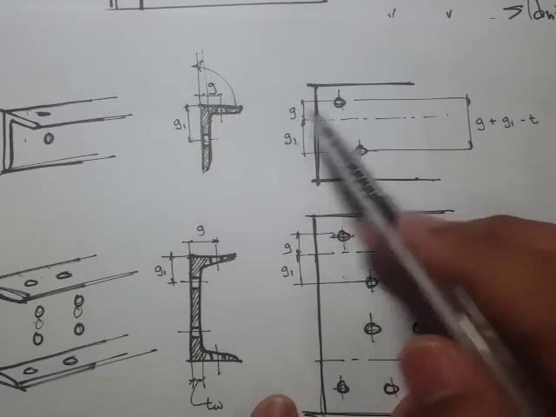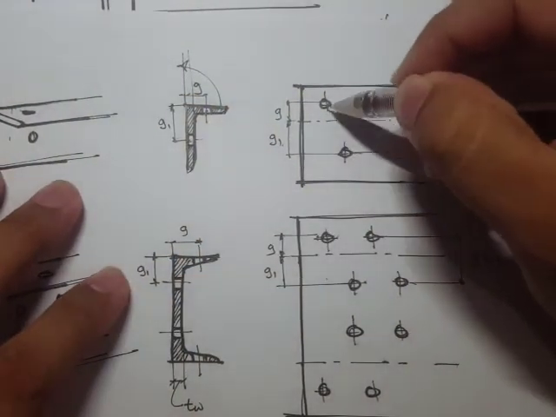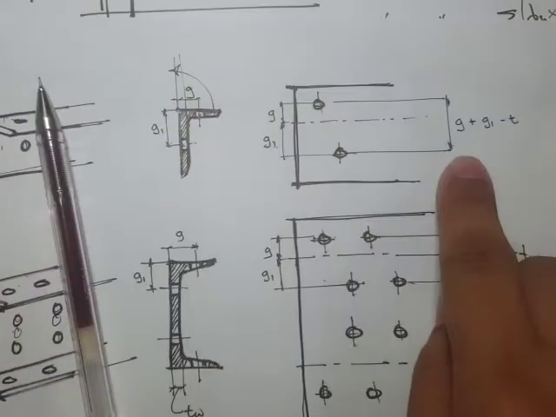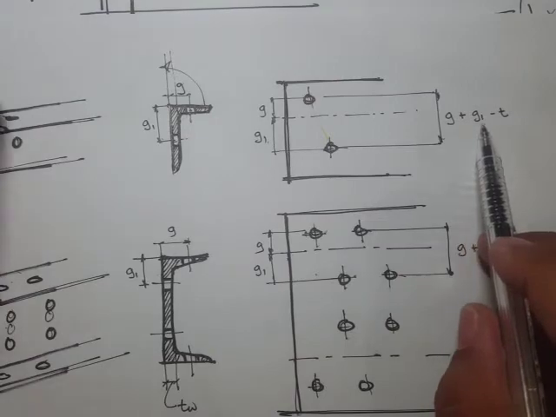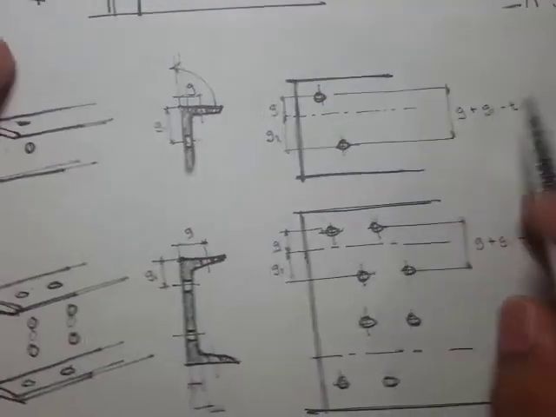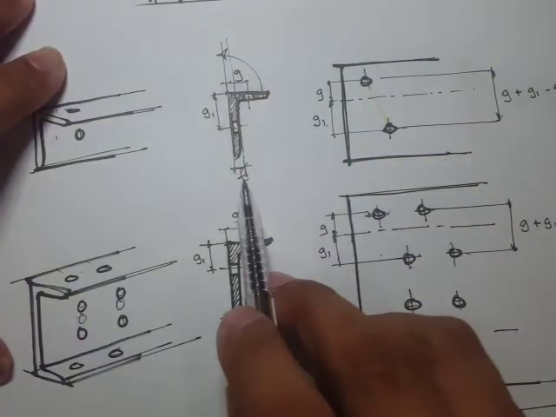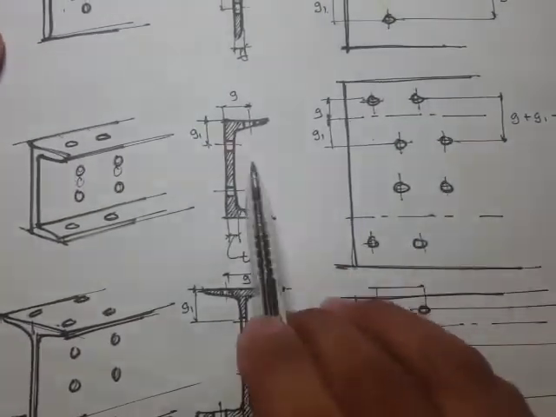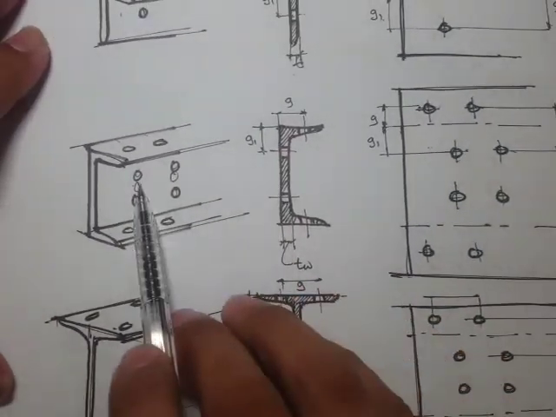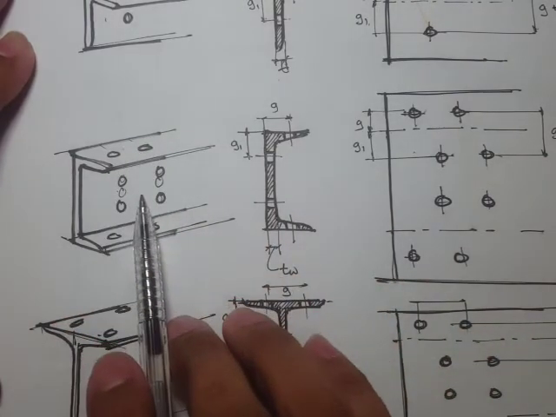To calculate the distance from here to there, if we are considering the diagonal line here, then we have to use this equation: G sub 1 plus G sub 2 minus T. Now what is this T? T is the thickness. Where can you obtain this T? From the table. The same holds true if we're dealing with, let's say, a channel, a C shape. Now let's say we have this bolt configuration.